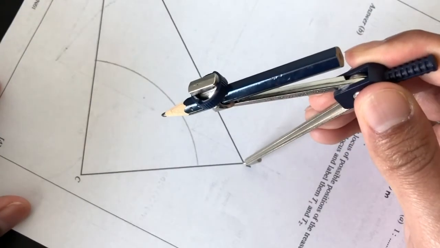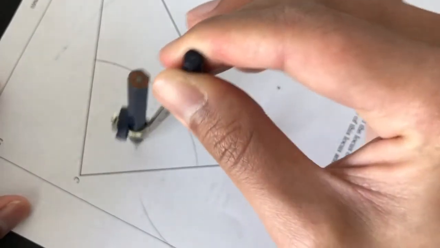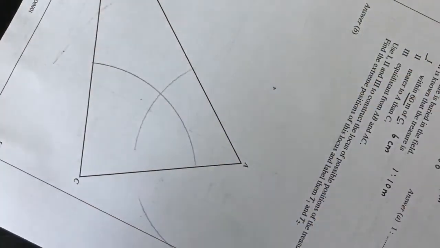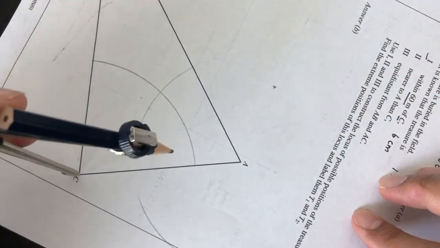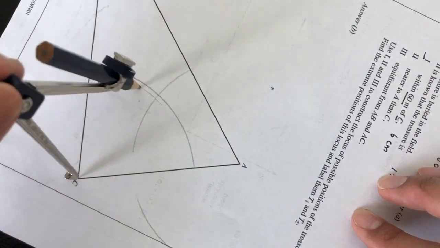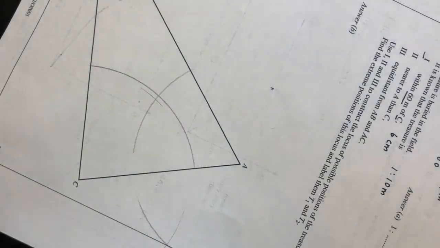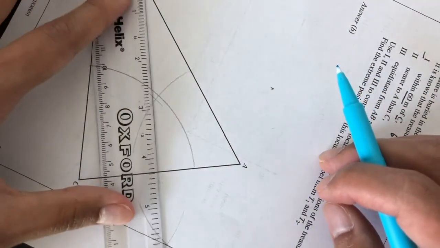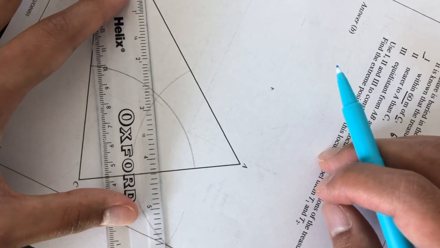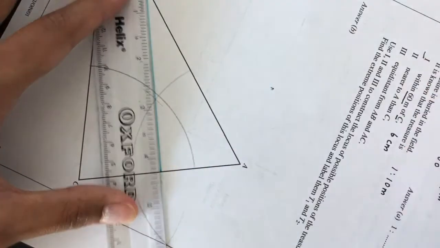So let's go to point A, measure a distance more than halfway, arc here and arc here, and then the same distance, go to your point C, connect with your arcs on both sides. So you have something here and something here. So by joining these two, you will form the perpendicular bisector of AC. Okay, that will be the second condition.